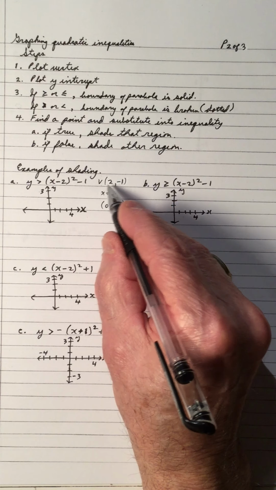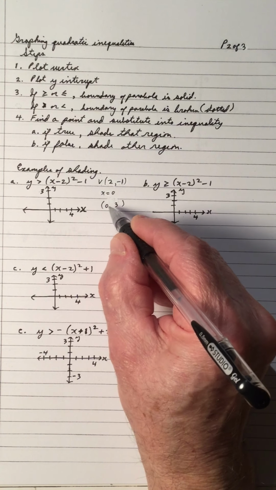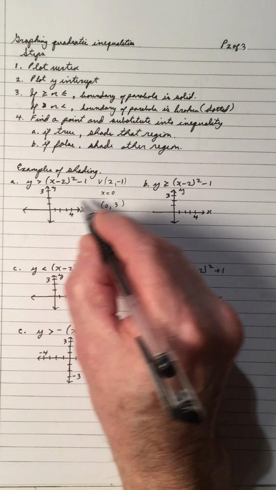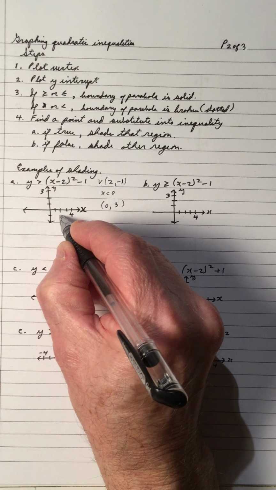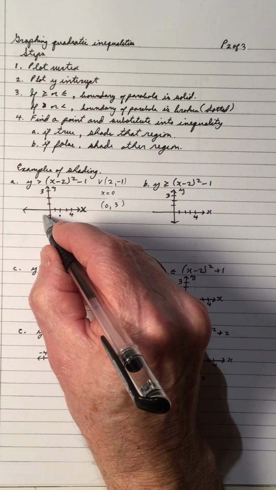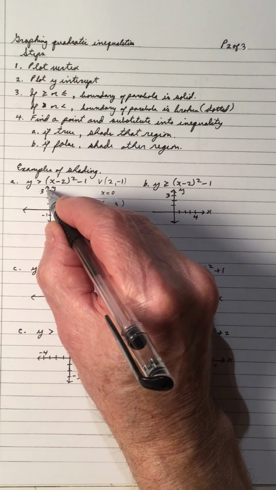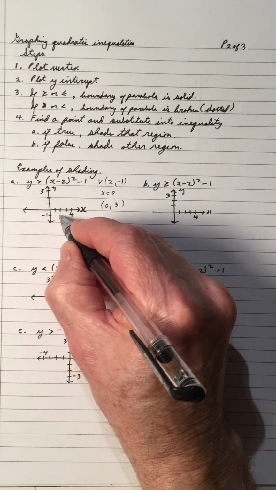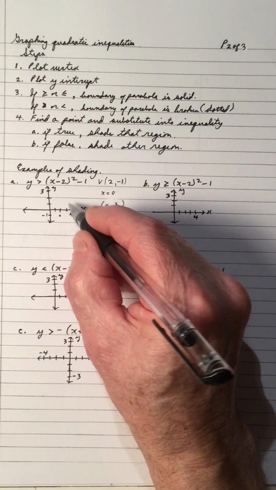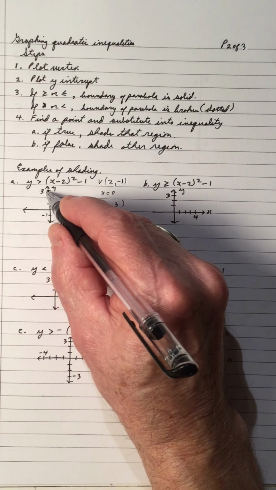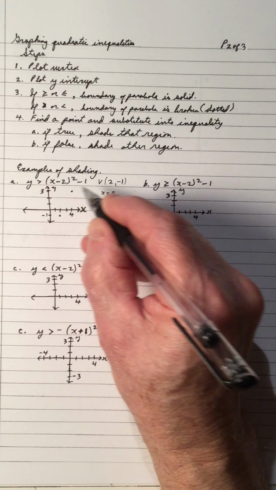So let's plot the vertex and the y-intercept. So the vertex is x is 2, y is negative 1, which is right there. That's the negative 1. And the y-intercept is x is 0, y is 3. So we went 2 units to the right and got 3. So let's go 2 units to the left, and we'll get a 3 because it's symmetrical.